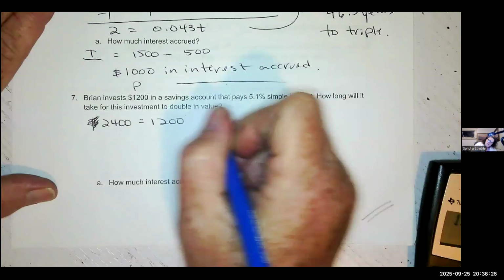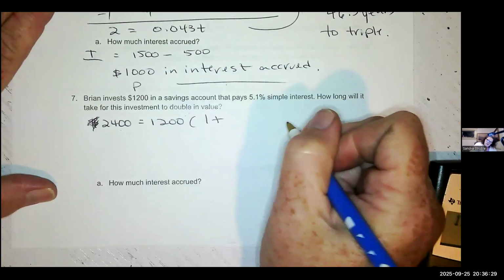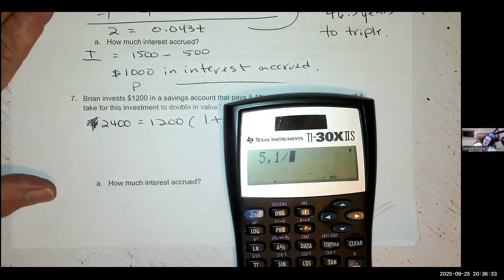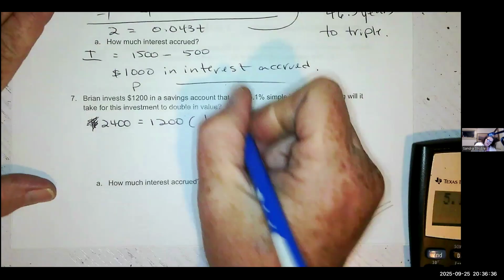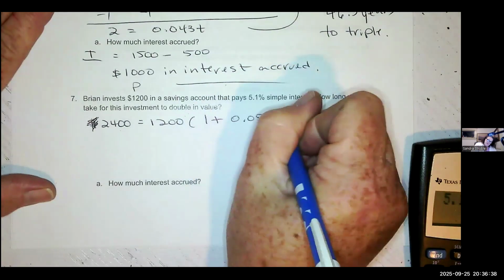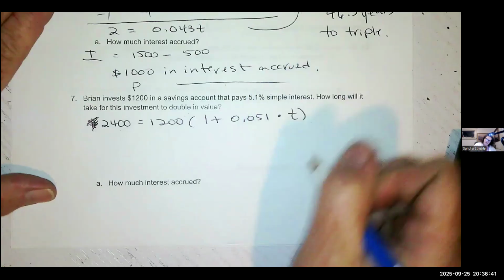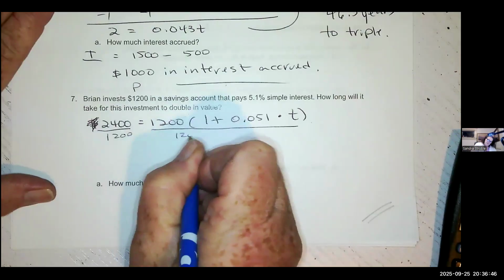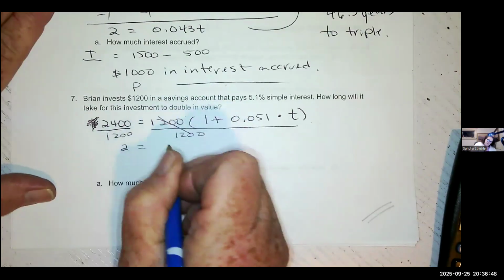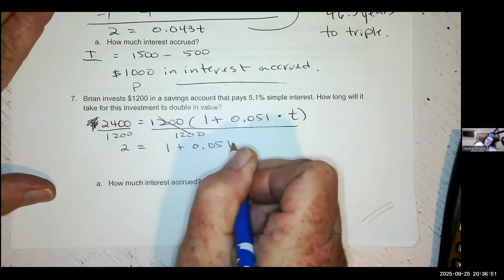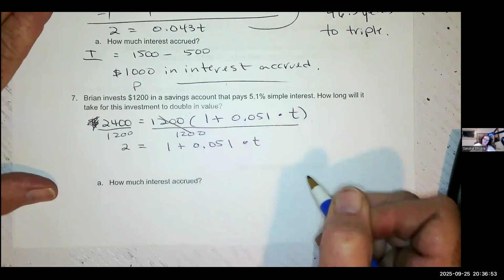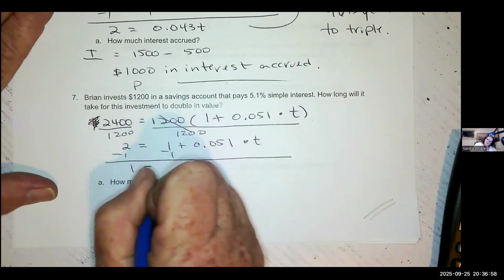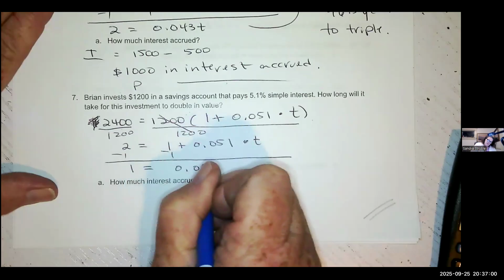I didn't need a dollar sign. 1 plus. Ooh, it's 5.1%. So 5.1 divided by 100 is 0.051 times, and we're looking for the T. Start by dividing both sides by 1,200. 2 is equal to 1 plus 0.051 times T. Subtract 1 from both sides. 1 is equal to 0.051 times T.